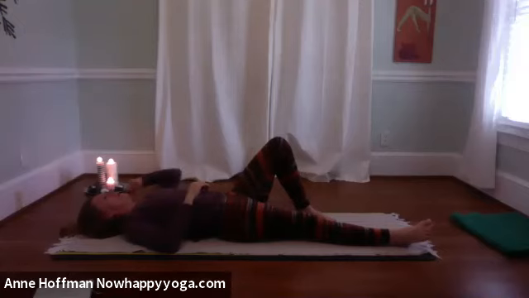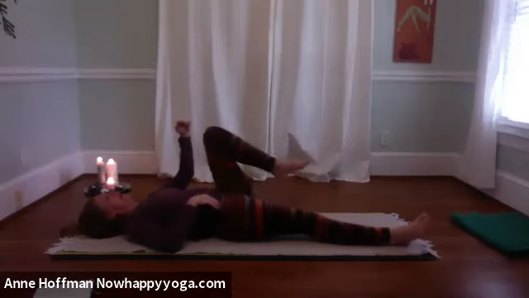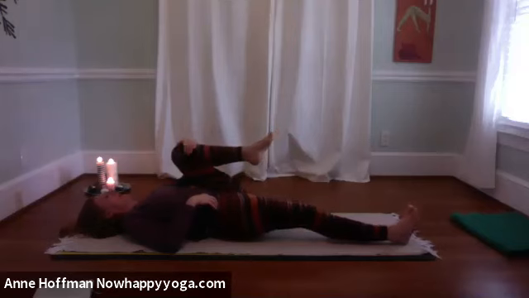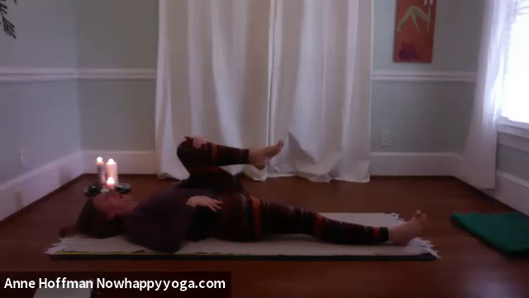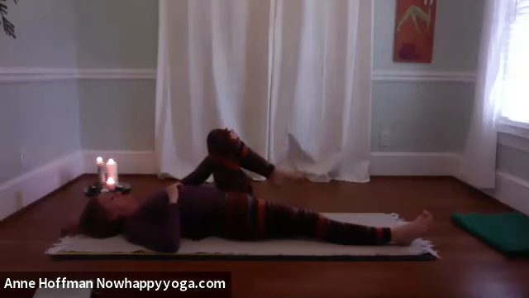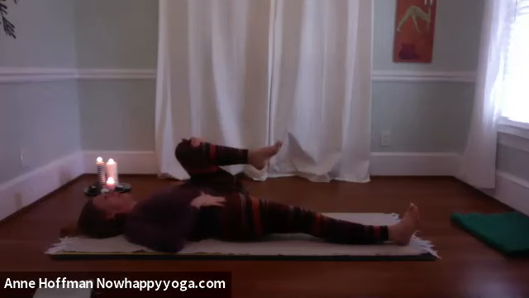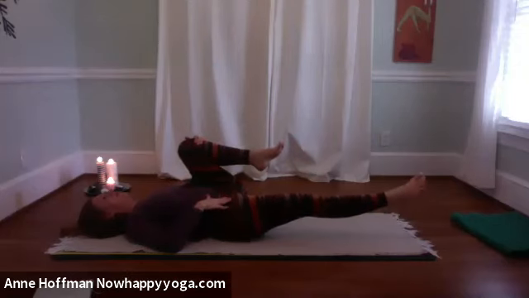If it is hard for you to hold the back down, it can be helpful to hug the left knee in, pulling the left knee in and hold it with your left hand. Let's take another inhale and arch. Exhale and flatten. Lift the right leg.